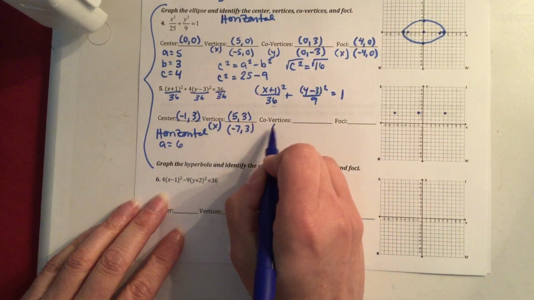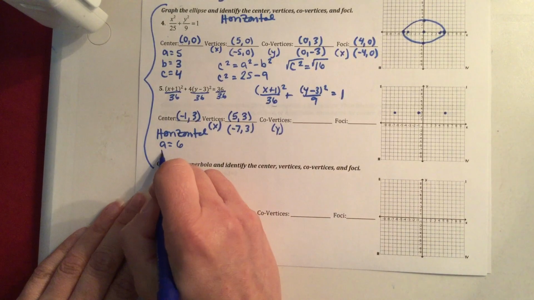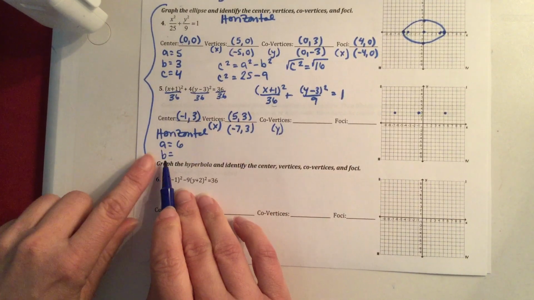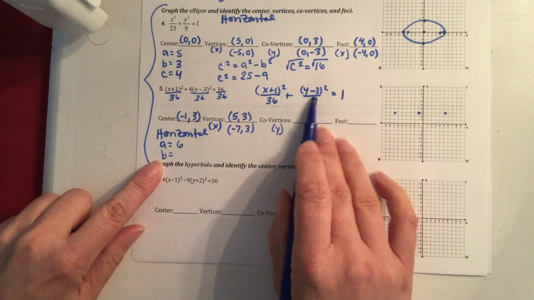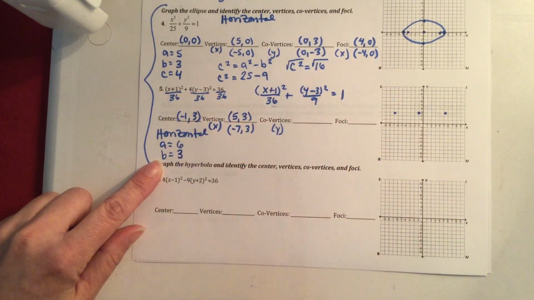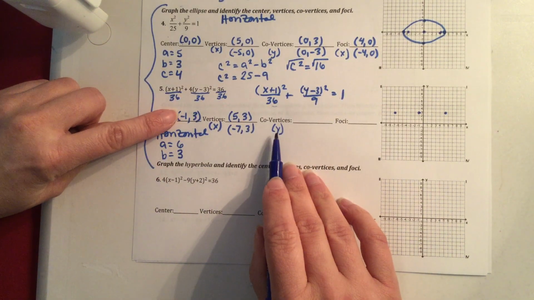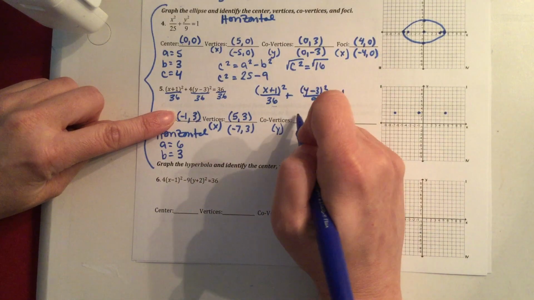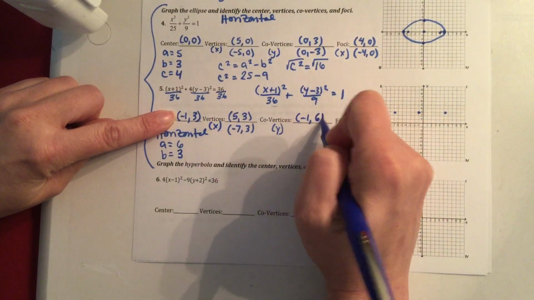Because the vertices, we change the x. The co-vertices, you change the y. In order to find co-vertices, you use the b value. B is the square root of the smaller denominator. The square root of 9 is 3. So I have to take the y value from the center and add and subtract 3 to the y. So the x stays -1. If I add 3, 3 plus 3 is 6.